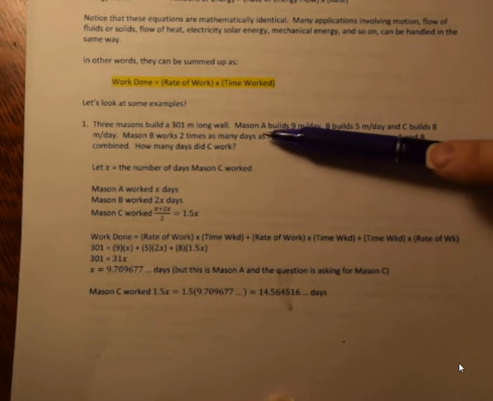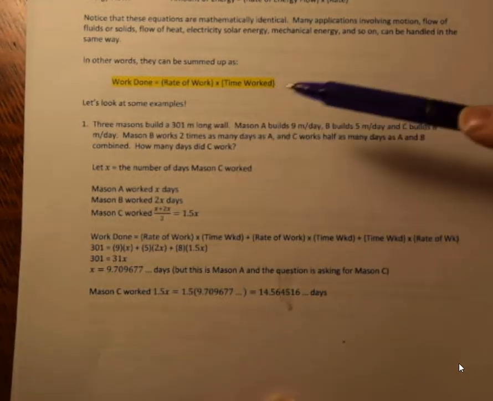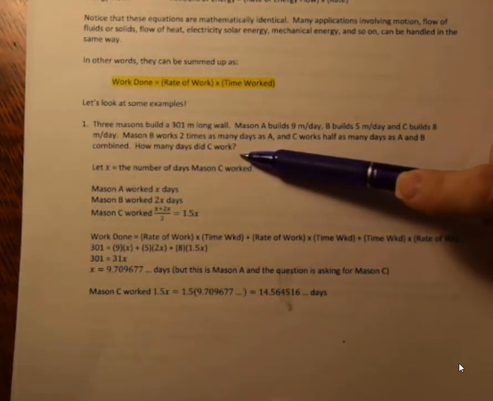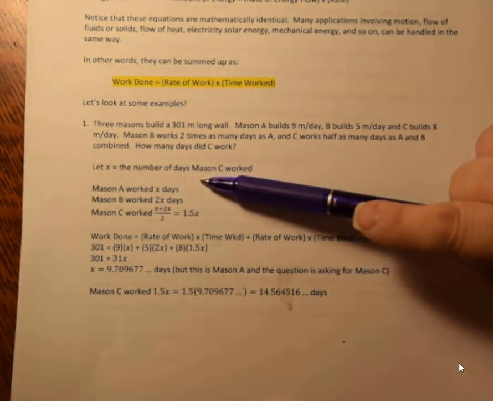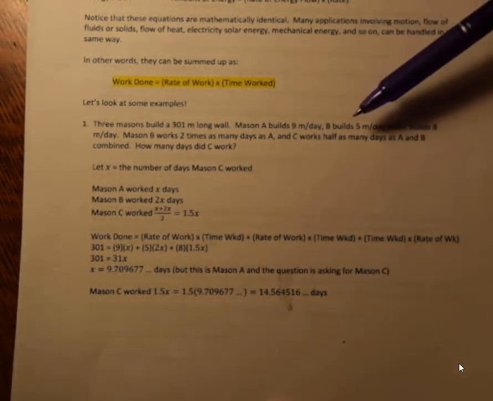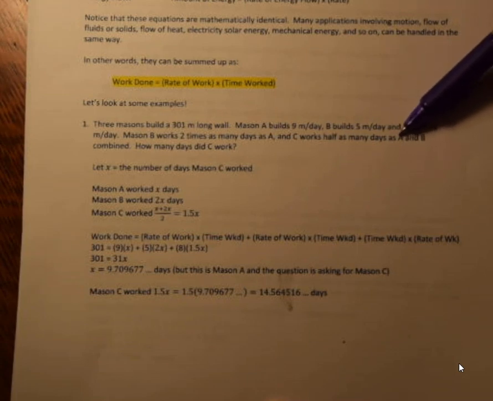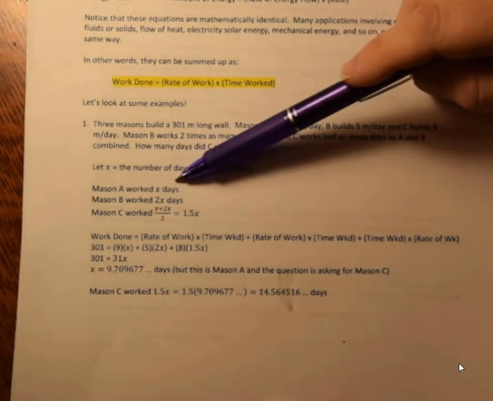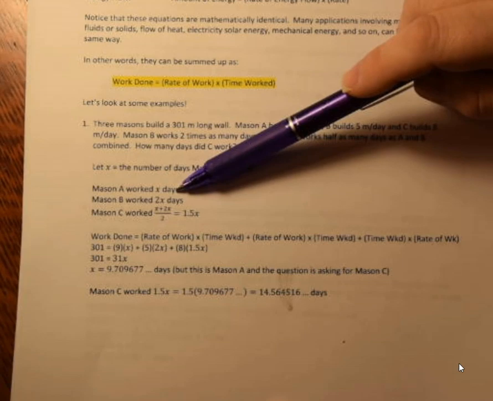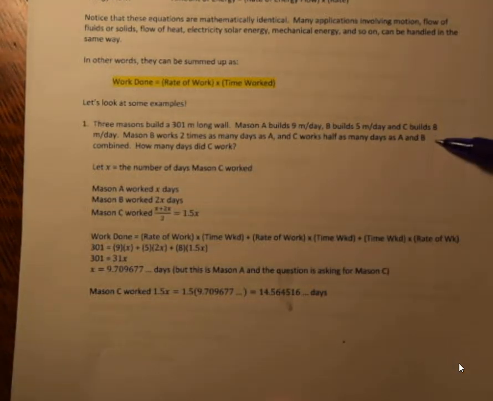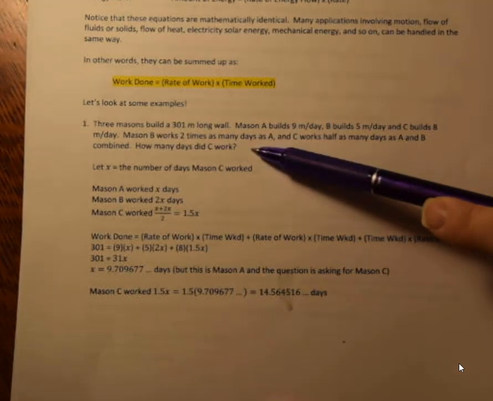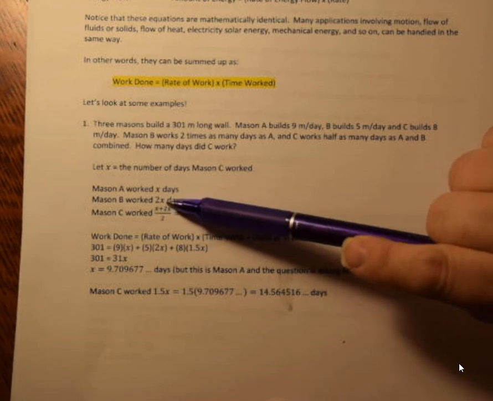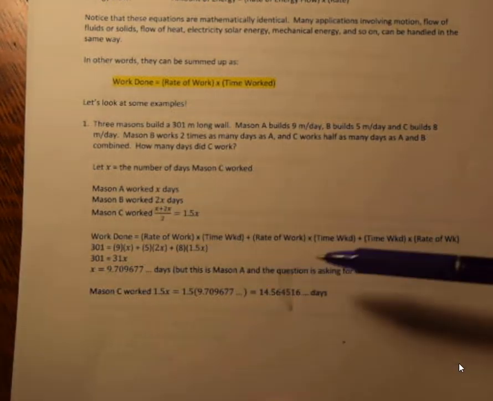Okay, so we're talking about building a wall and our rates, and we want to know how many days, so that's time. So let's first figure out how many days people worked. Well, everything goes off of how many days that Mason A worked. So let's let Mason A be X number of days. So it says Mason B works twice as many days as A. So if A worked X days, then B would work 2 times that, so 2X days.